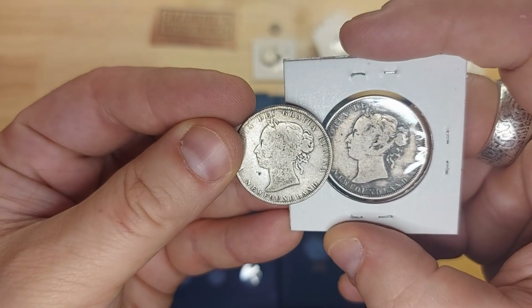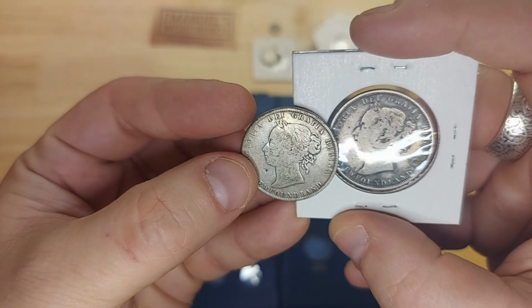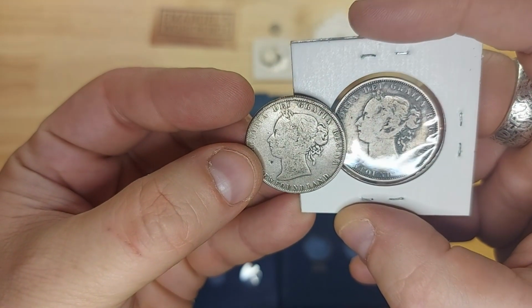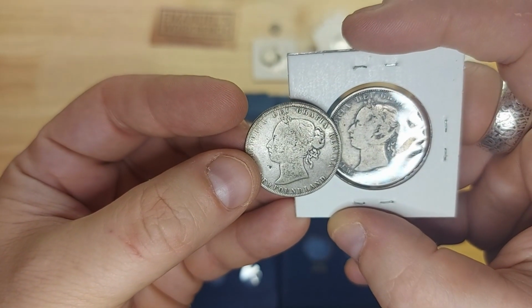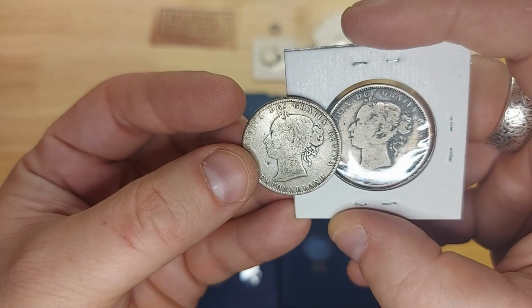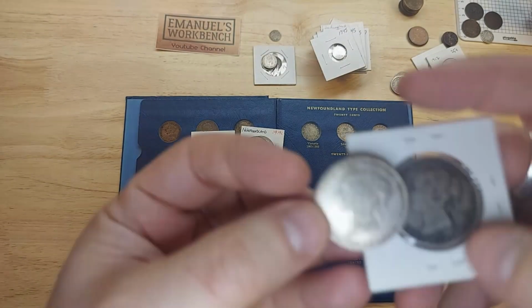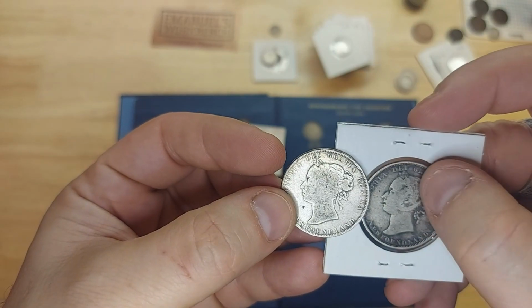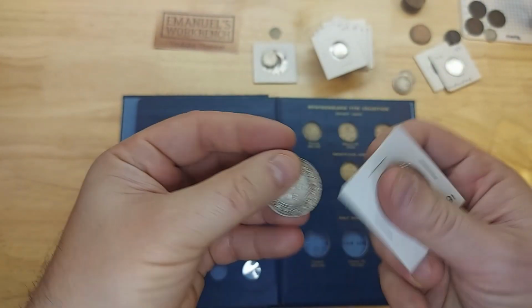I believe that this one here that is loose, it has a divot here by her chin. But I do believe that this one has more detail in the hair. Let me look off camera. No, actually, this one does have more hair detail in the ribbon and the laurel leaf over here. There's more detail, so this one is slightly better.